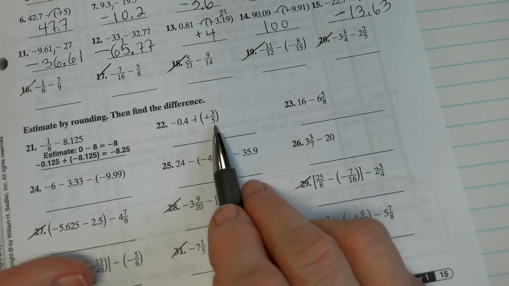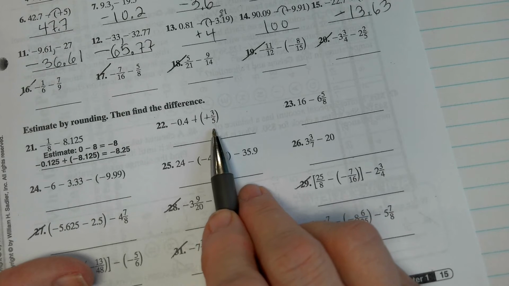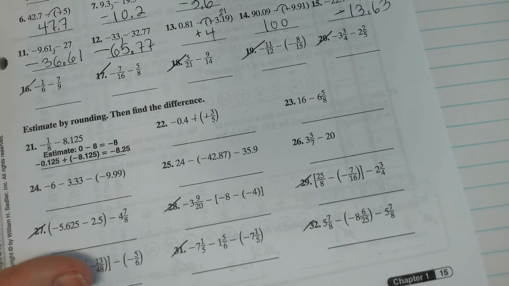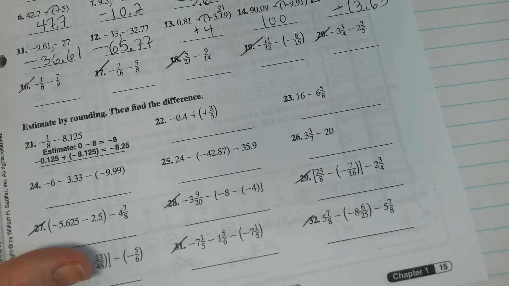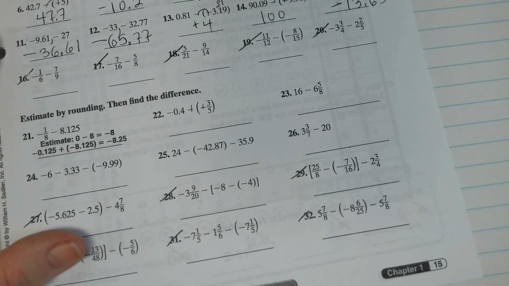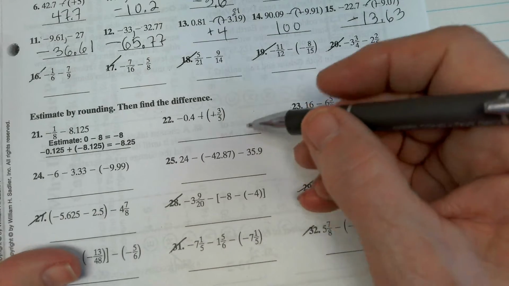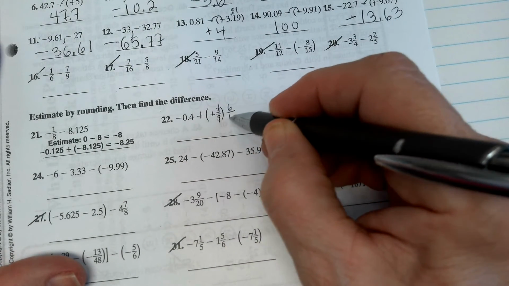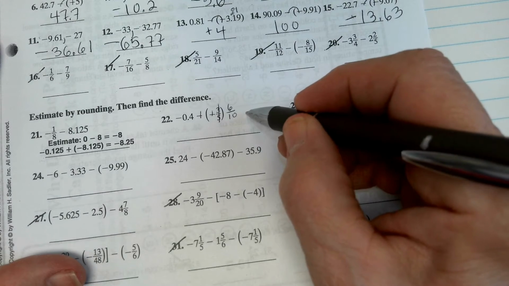Because what could I make this into? A percent, and then oh, that's too hard. Well, like the fraction it. Like make it 100. How about just tenths? Can we do that? Yeah. Okay. So let's just double it and make it 6/10, which is 0.6.